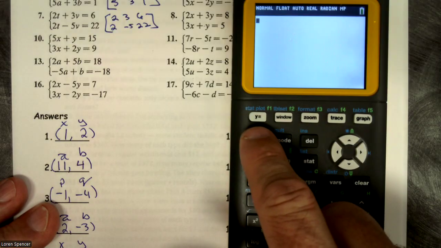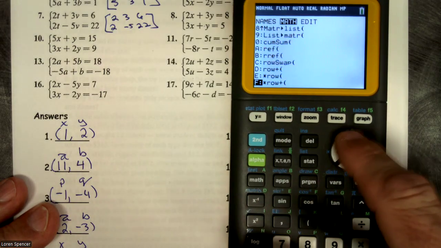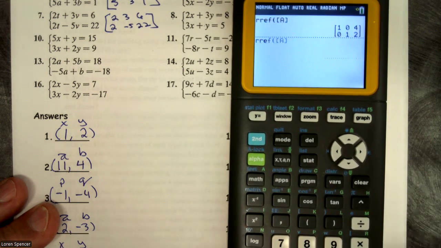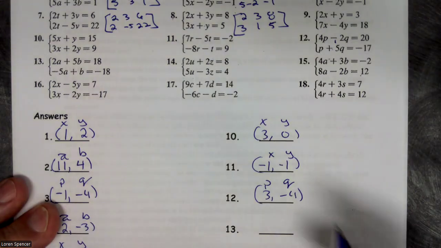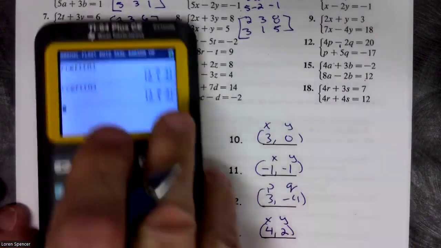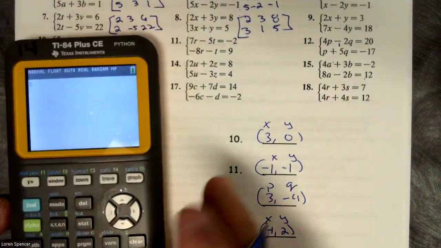We go back into the matrix. So blue matrix, arrow to math, drop down to RREF, press blue matrix, and press enter twice. And we get 4, 2. And this is my X and this is my Y. I'm going to clear that screen.